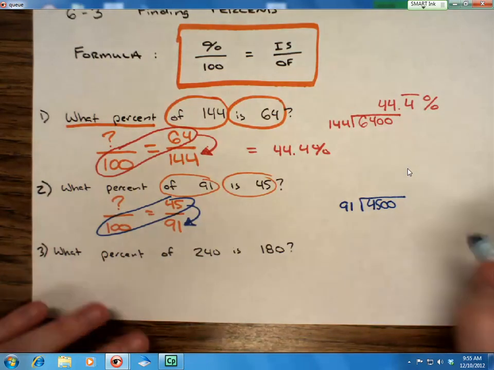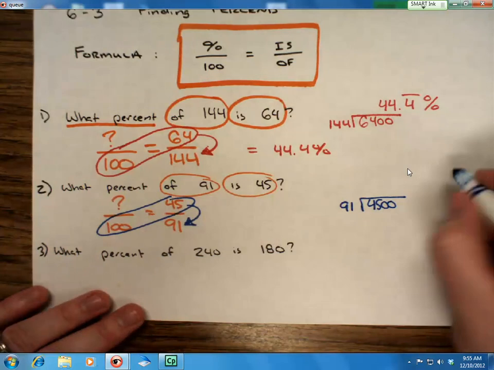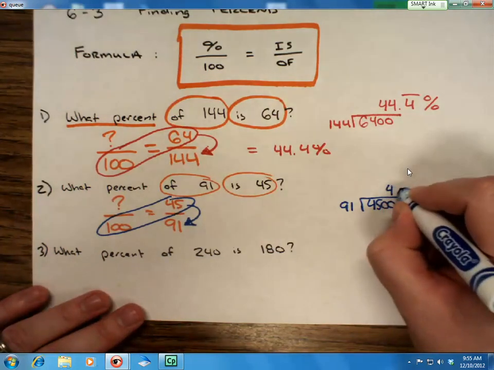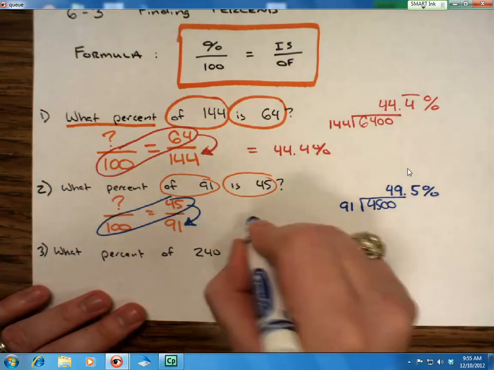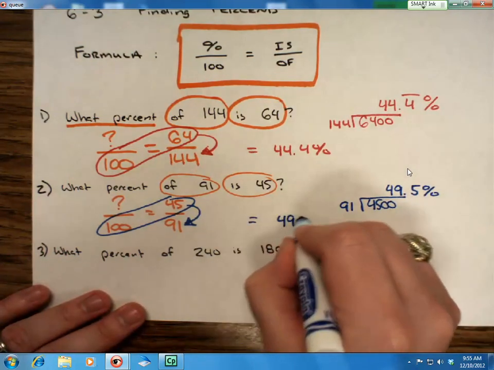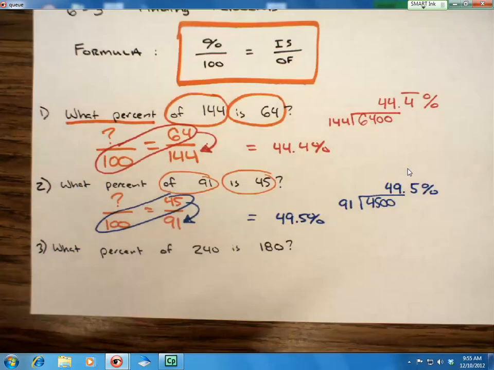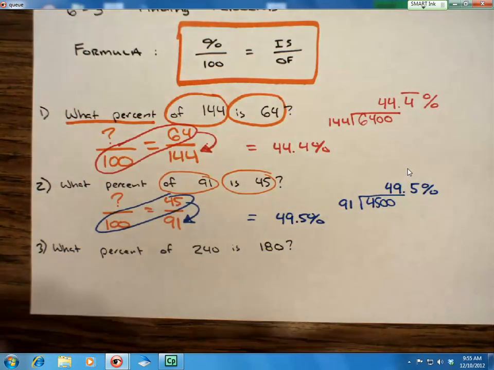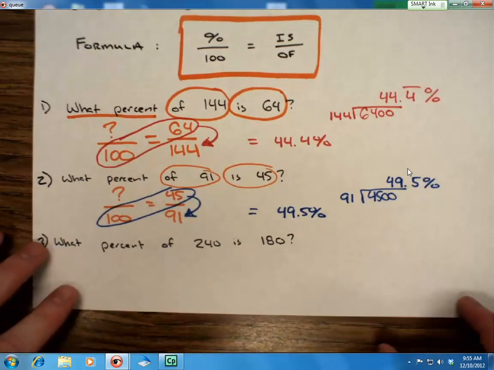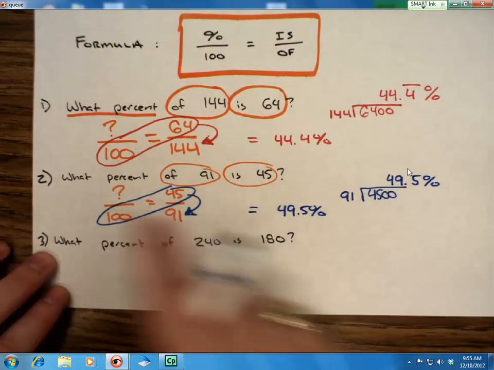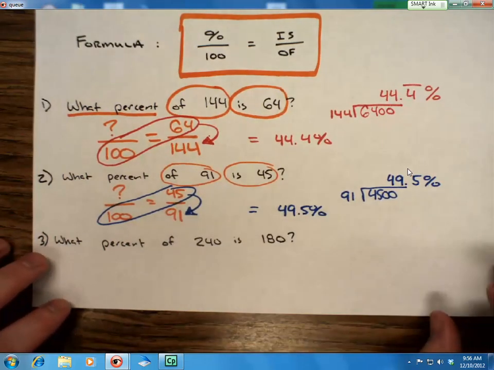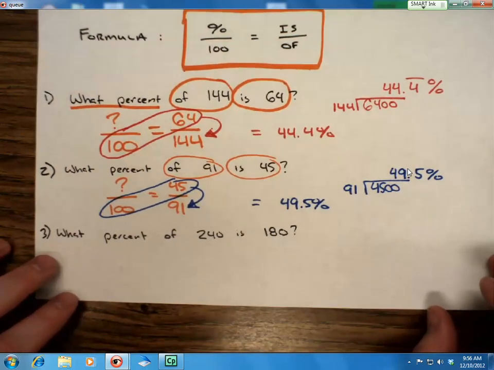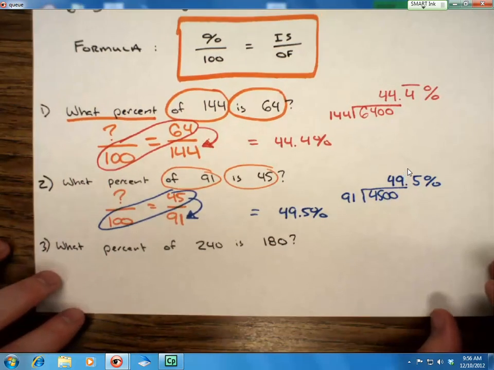Well, whenever I have 4,500 divided by 91, that gives me 49.45. So I'm just going to round that to the nearest tenth again. So it's going to give me 49.5%. Now, on your homework, I believe most of these are going to come out even, so we won't have to contend with that repeating decimal or rounding. Okay, and we know that 49.5% of 91 is 45. Okay, so let's take a look at our third and final one.